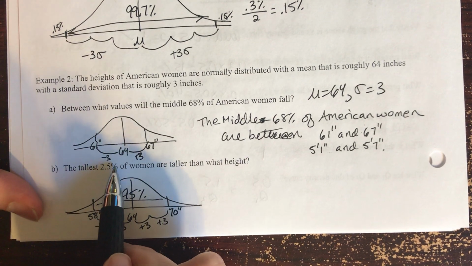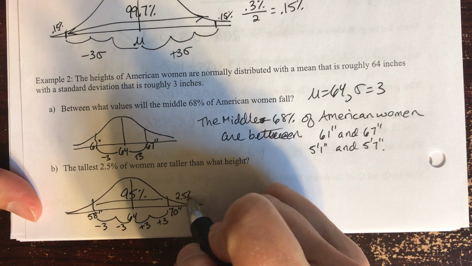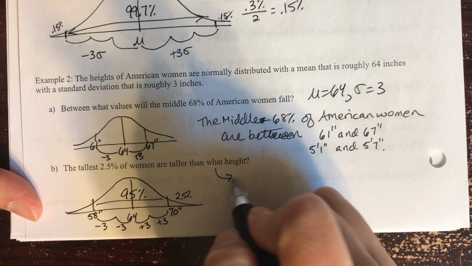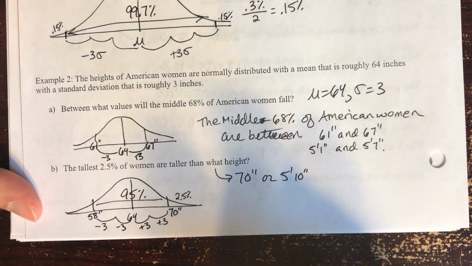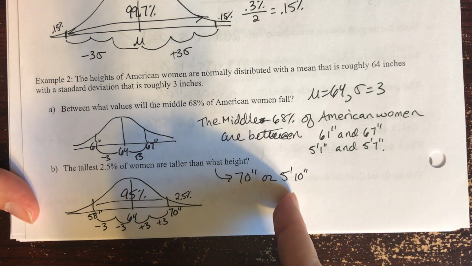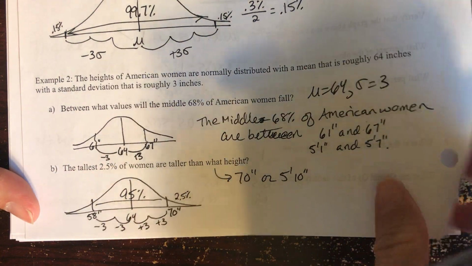The tallest 2.5% of women are taller than what height? This is 2.5% of women. They are taller than 70 inches, or 5'10". And that should be logical. Taller than 5'10" makes sense that you're in the top 2.5% of heights.